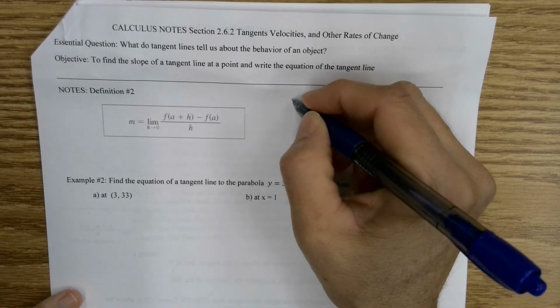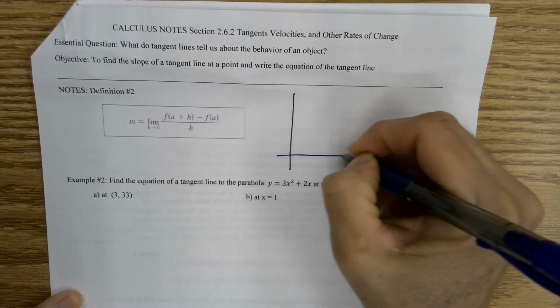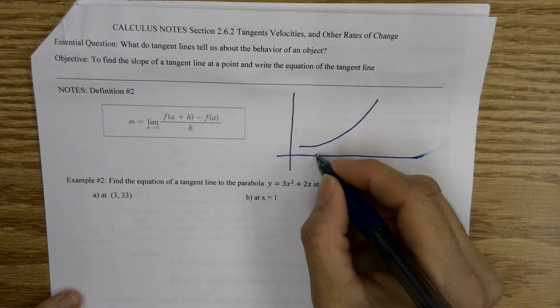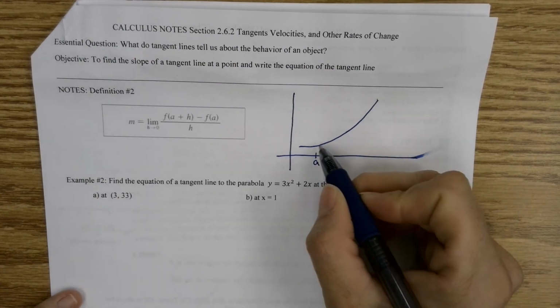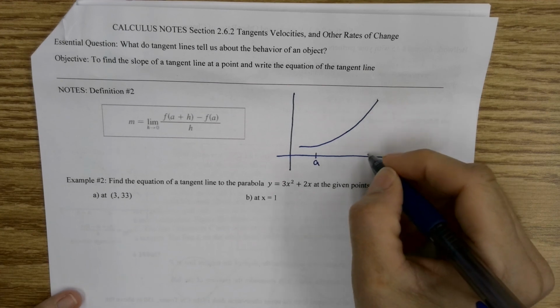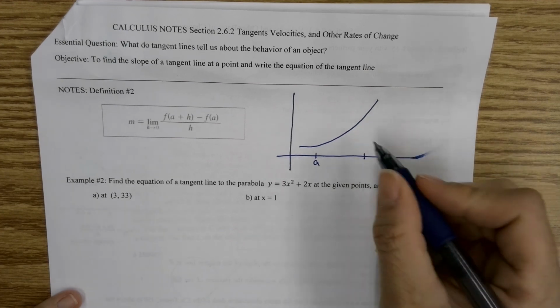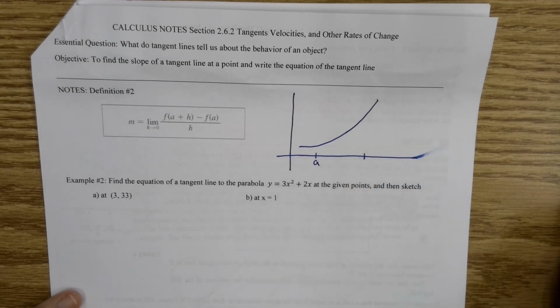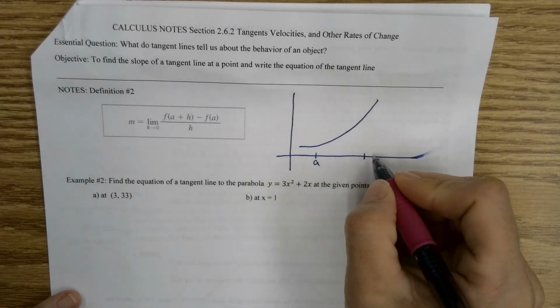Okay, so where is this coming from? I'm going to draw another picture here. And I'm going to start with A, just like we did before. But now I'm going to make this other point B. I'm not going to call it X. I'm just going to call it a point further away from A. How far away from A is it?